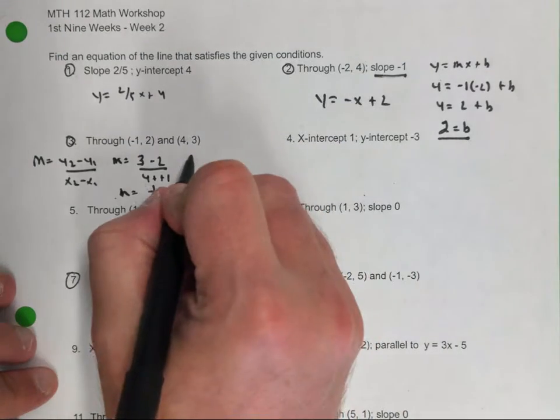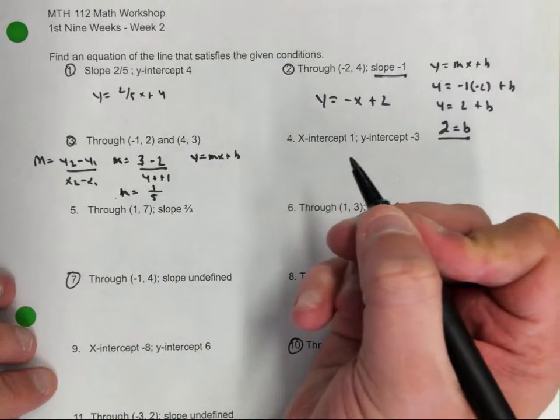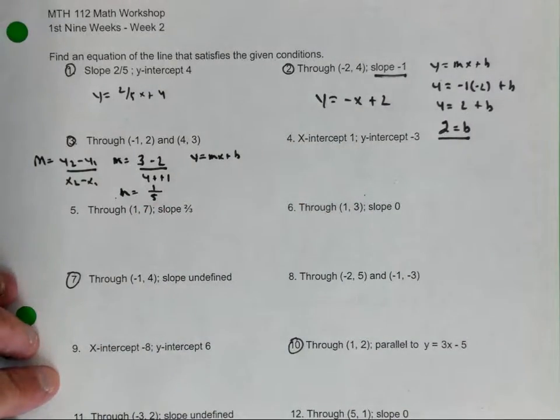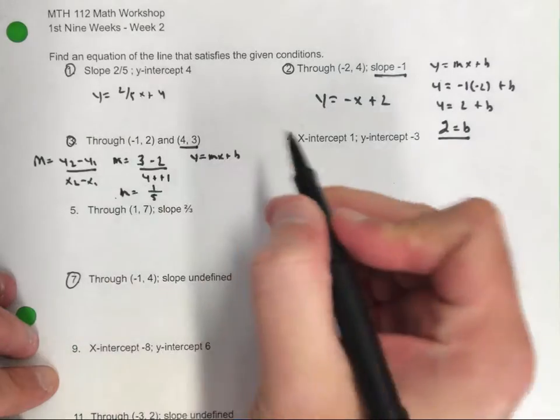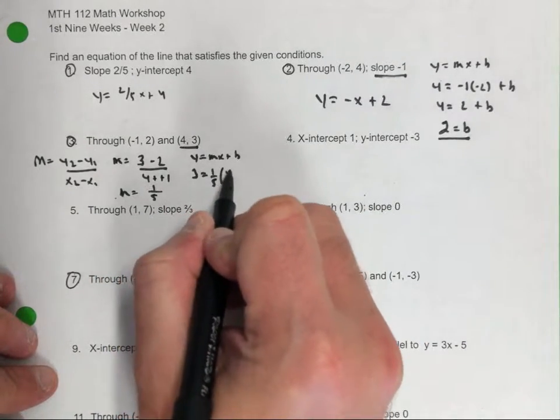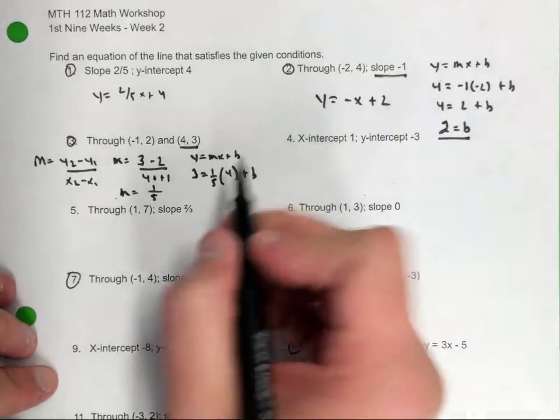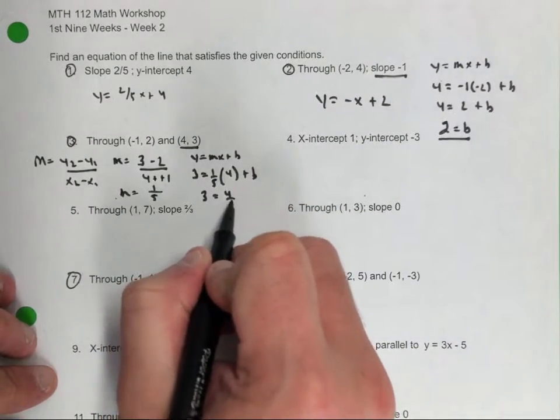Alright. So y equals mx plus b. Now I'm going to use one of the points. Does it matter which point I use? No, you're going to get the same answer. So I'm just going to choose the one that's got both numbers positive. So that's going to be 3 equals 1/5 times 4 plus b. So I get 3 equals 4/5 plus b.